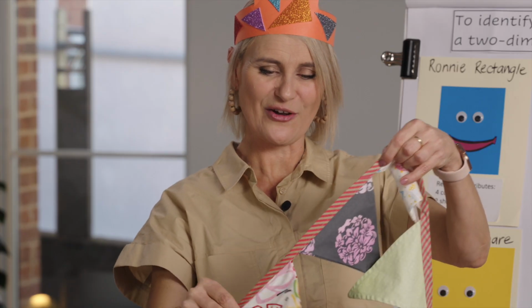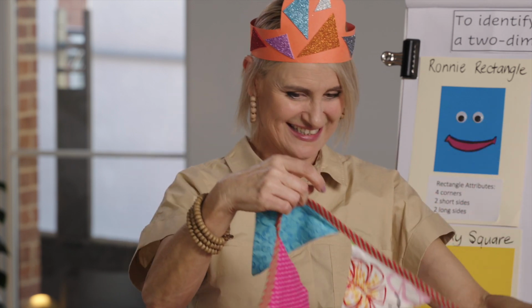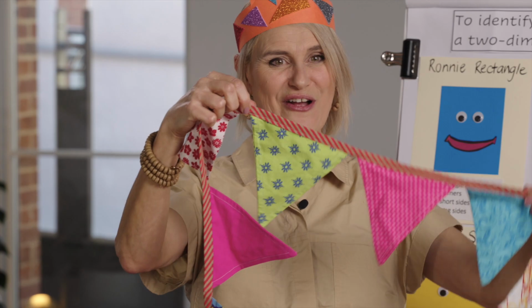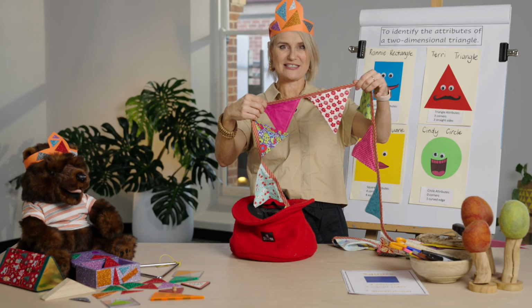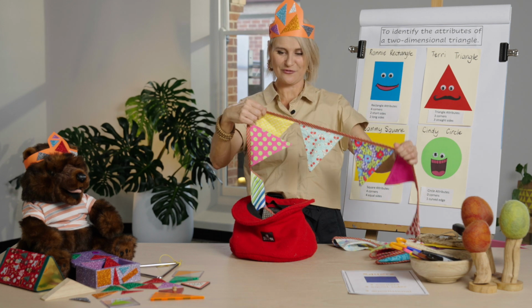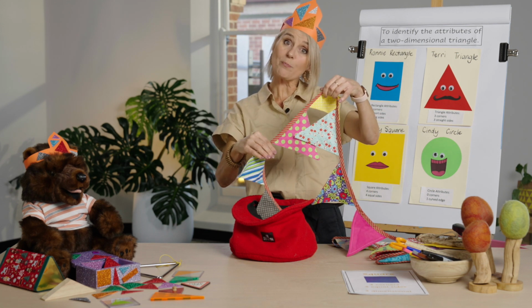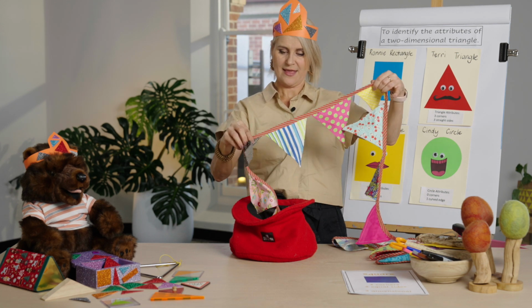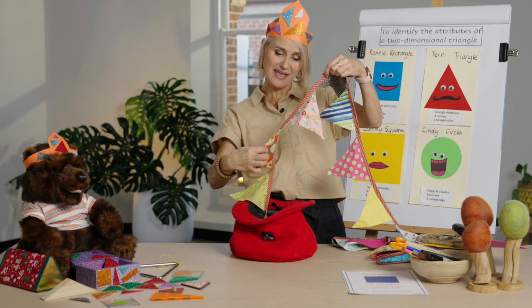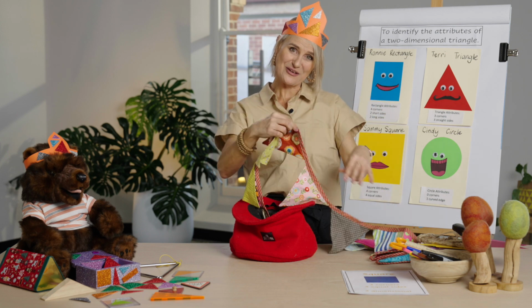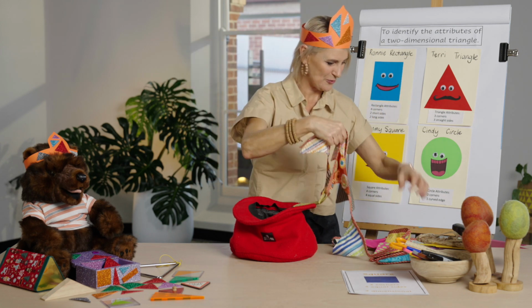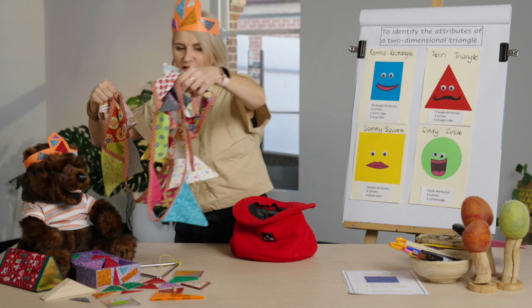Lots and lots and lots of triangle shapes coming out of the magic hat. So many beautiful triangle flags. Do you know this is called bunting? And we are going to have a go at making our very own bunting. Wow, that is so cool. Baby Bear, I'm going to put that all over you here.